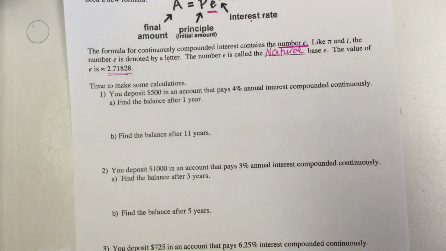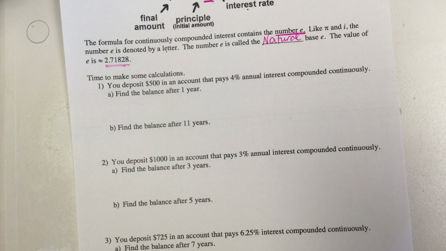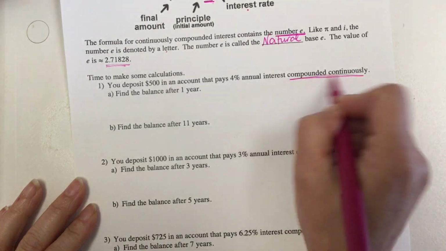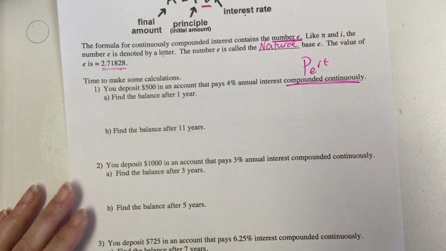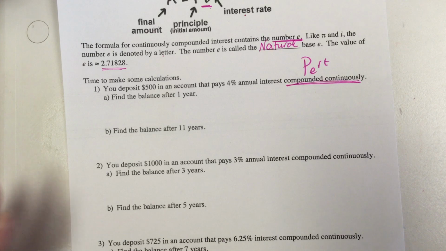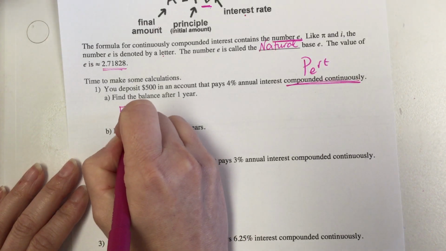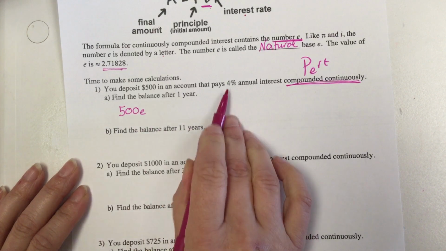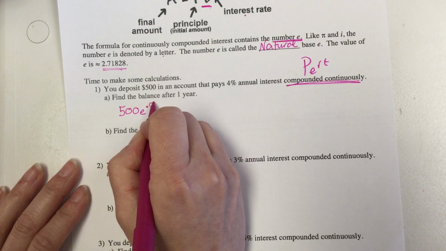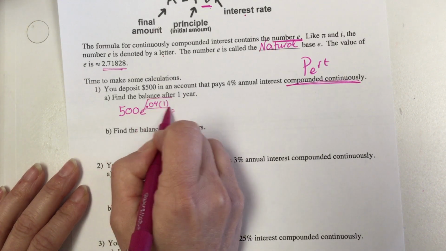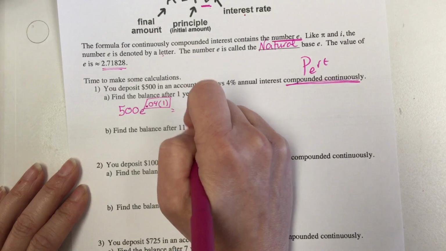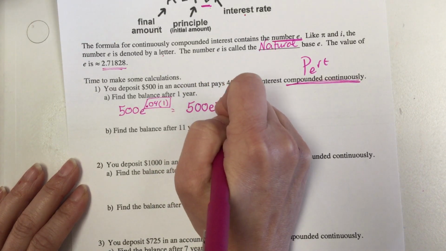Okay, let's go ahead and do some calculations, guys. It says you deposit $500 into an account. It pays 4% annual interest, compounded continuously. When it's continuous, that's when you use the PERT formula that we are learning today. So you deposit 500, that's your principal. E to the power of your interest rate, 0.04, times the number of years, that's 1. So if I put those together, I would have 500 e^0.04.